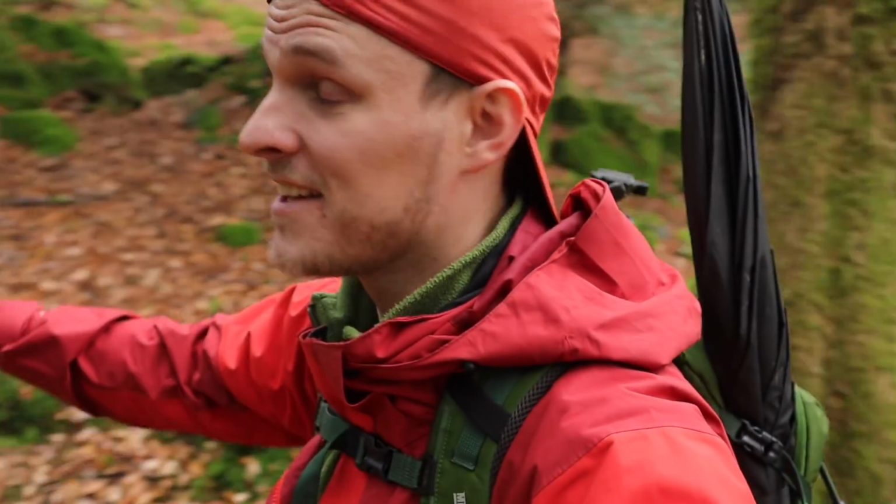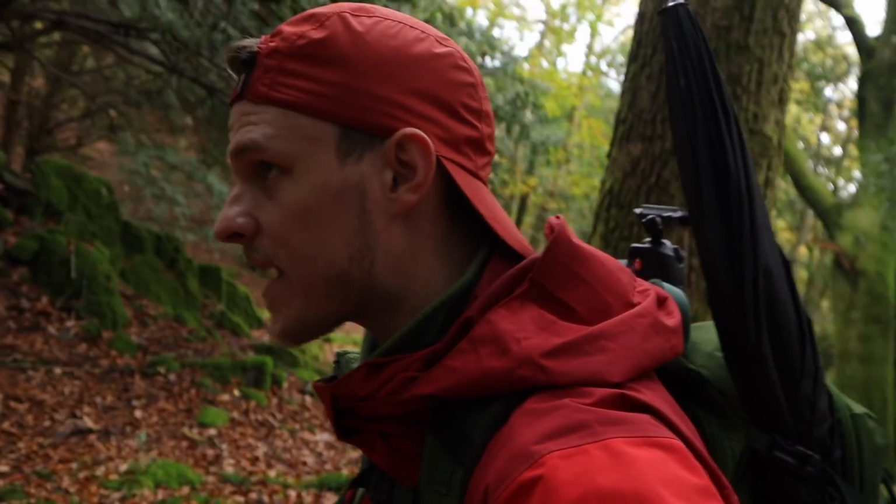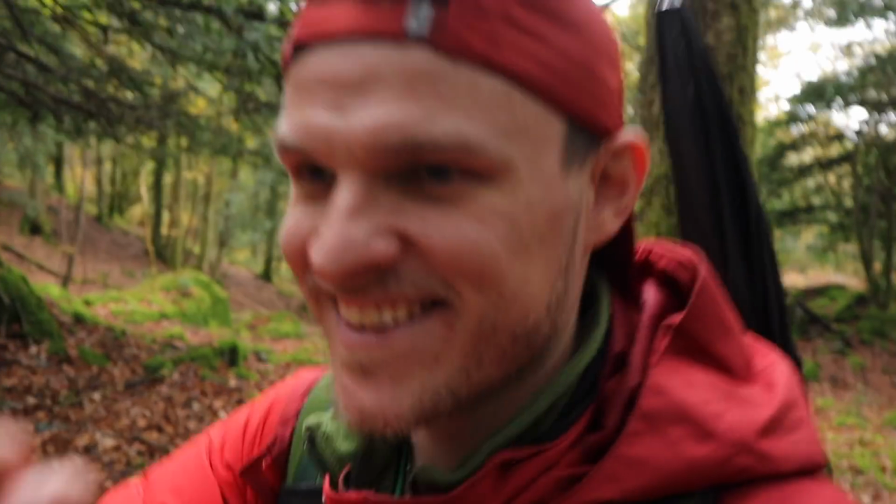It's actually ages away. It's up a massive hill through here until we get out of the forest. So, bit of a trek. We best crack on.